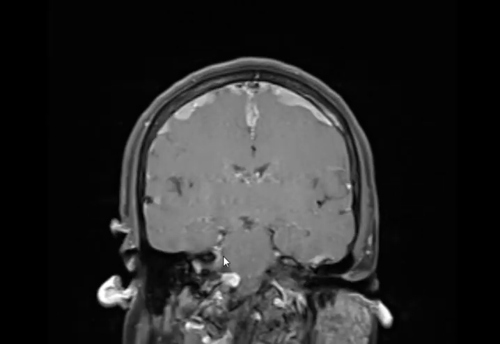Okay, indicating that this patient is likely to have what? Neurofibromatosis type 2. What are the findings in neurofibromatosis type 2? Meningiomas, schwannomas, and ependymomas.